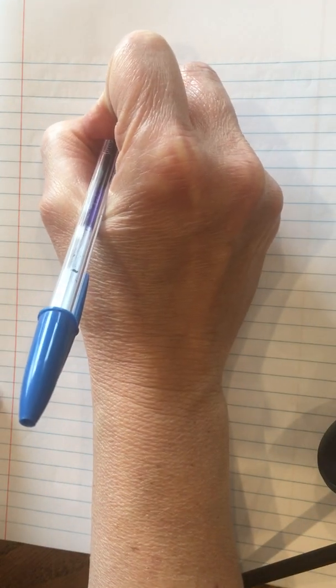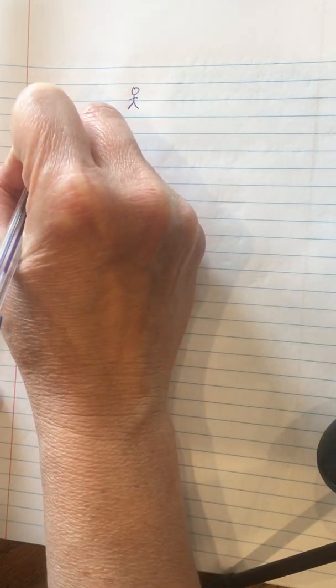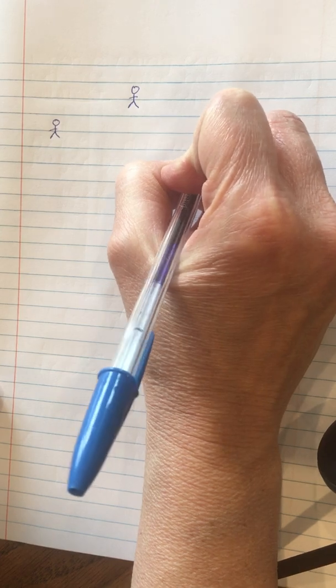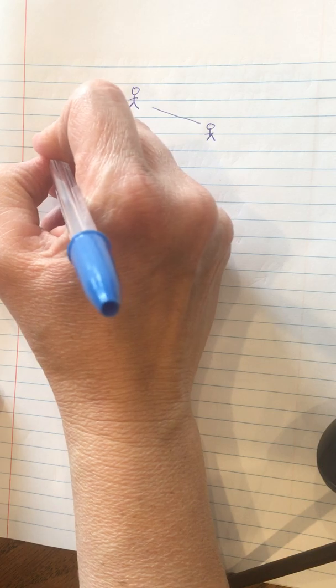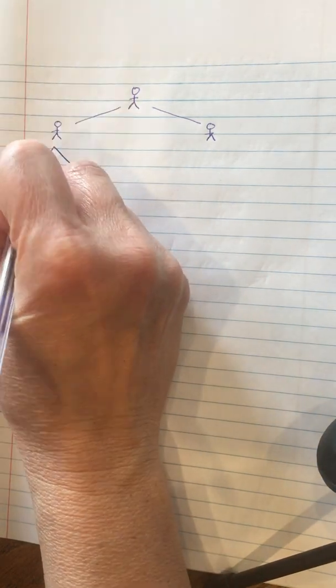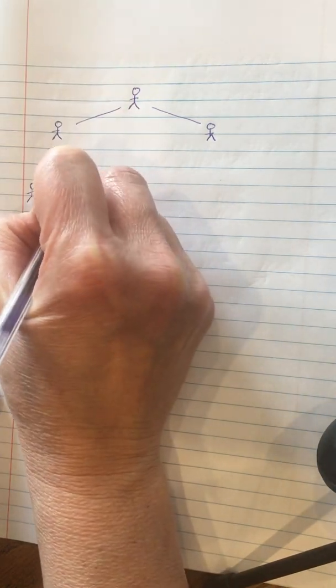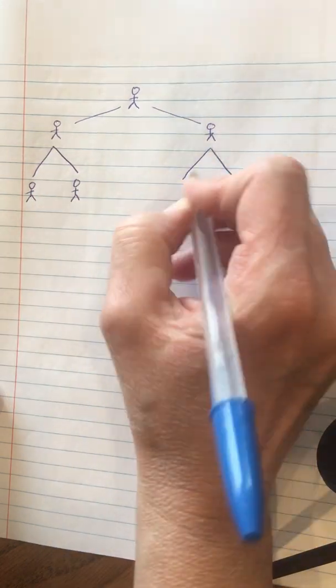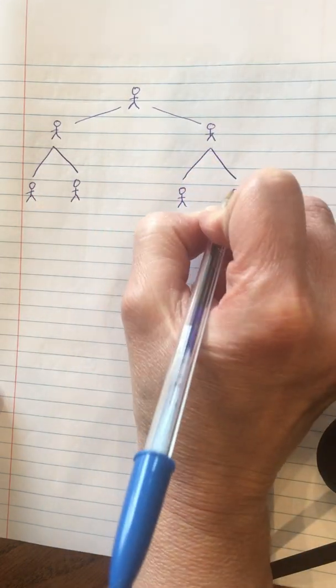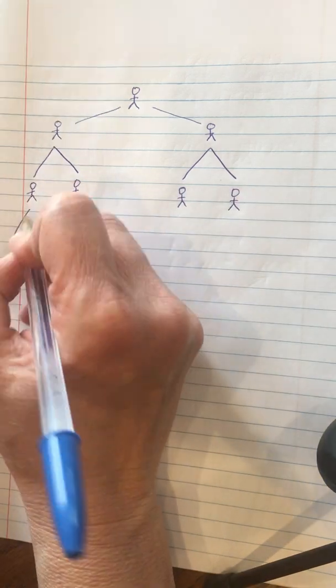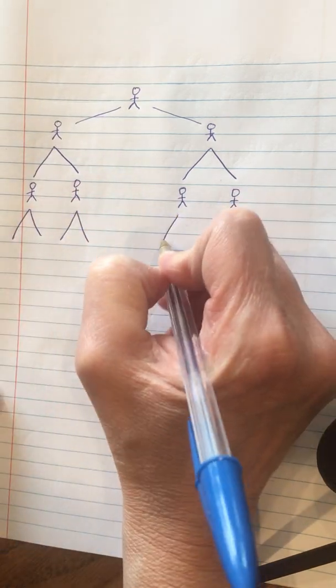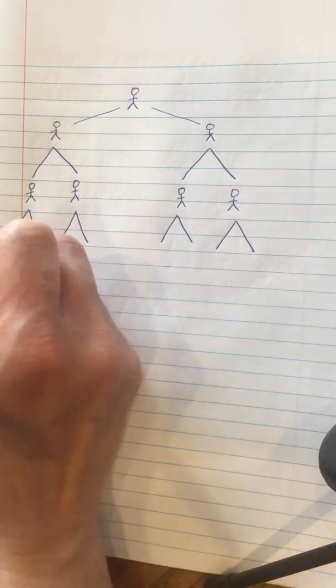So do you remember on the very first day of class, we had this diagram where we had people starting with 1, branching off to 2. From this one, it branched off to 2 more. And that pattern just kept continuing.